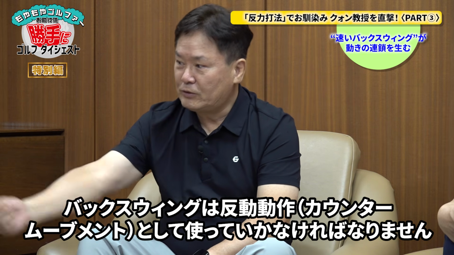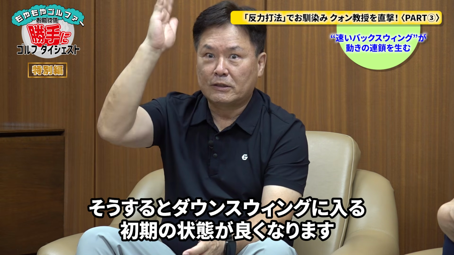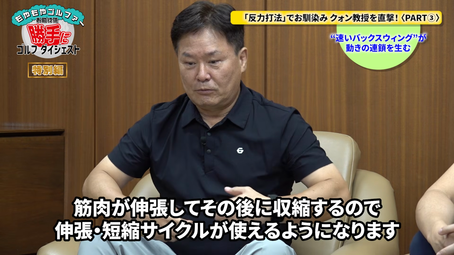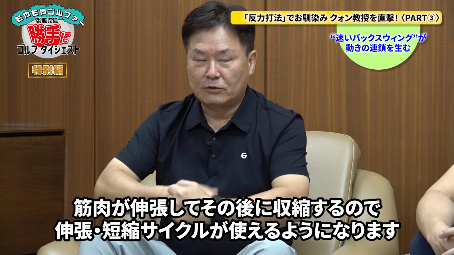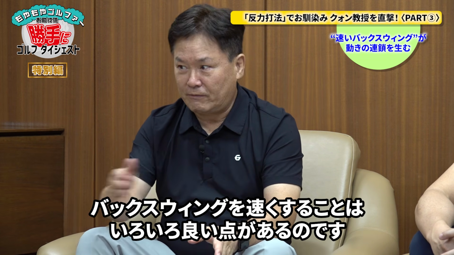But from the perspective of biomechanists, the golf swing is a very dynamic motion. So you have to use the backswing as a counter movement. With that, you can have a good initial condition for the downswing, and also your muscles will be elongated and shortened. So we have the stretch-shortening cycle. There are many benefits of a faster backswing.